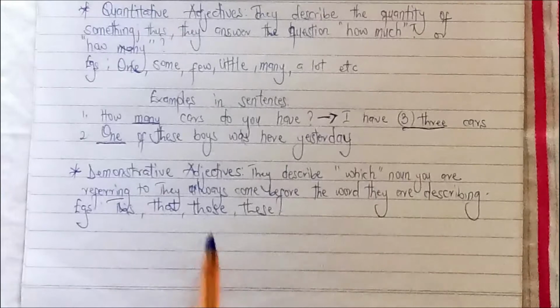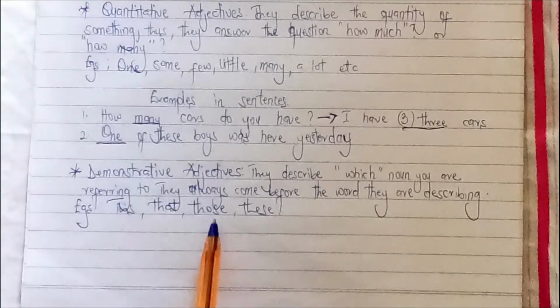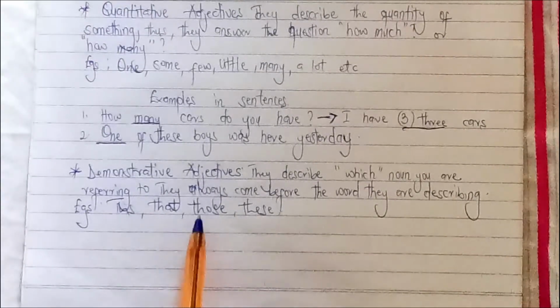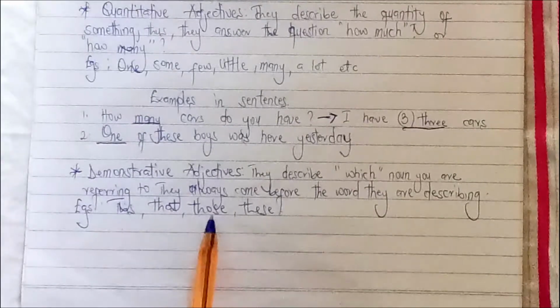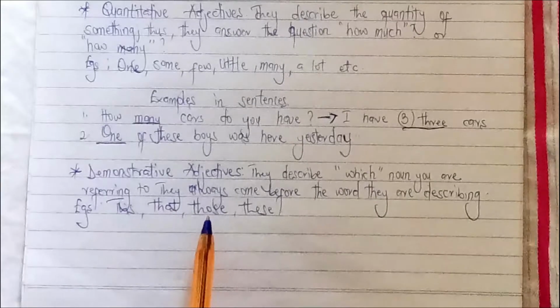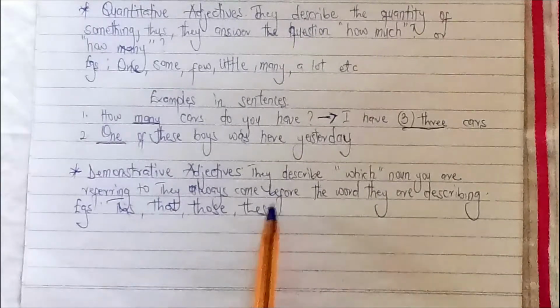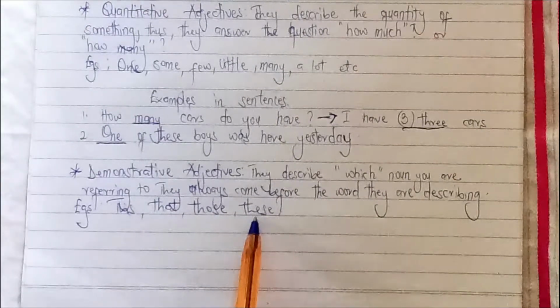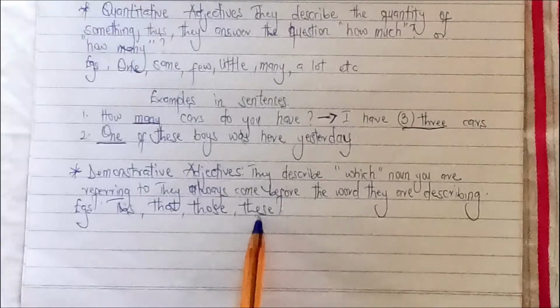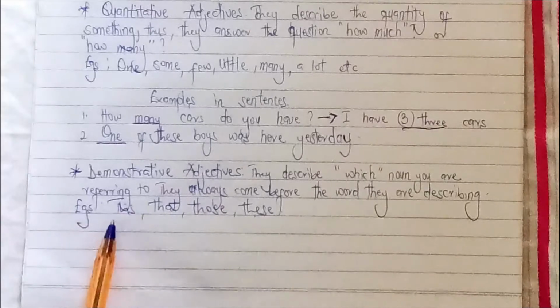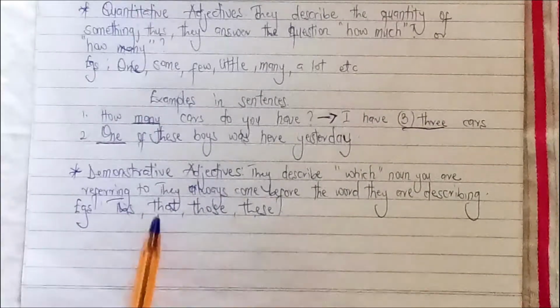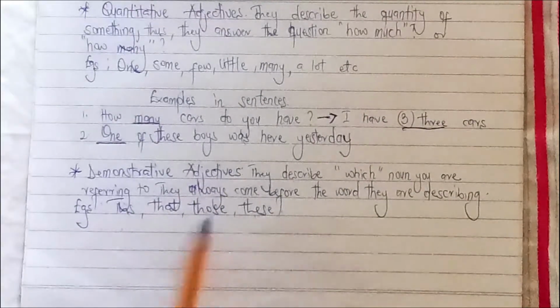Those is also used to describe plural nouns, but the plural noun should not be closer to you. So those is used to describe nouns that are plural and not closer to you. These is used to describe plural nouns, but the plural nouns should be closer to you. So this plural form is these, that plural form is those.